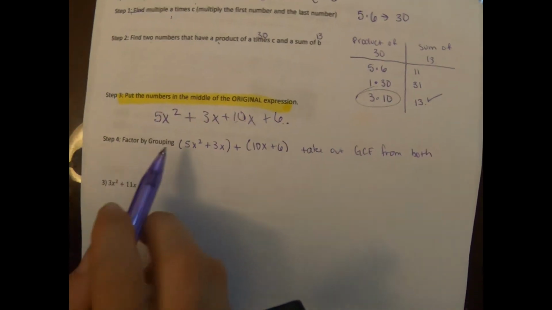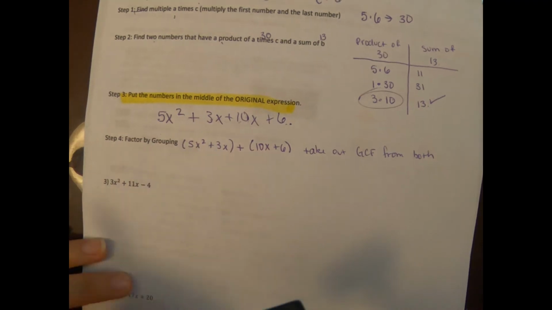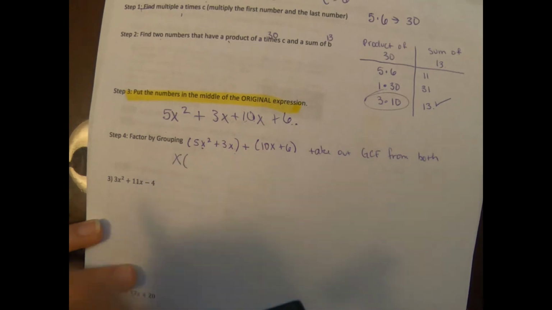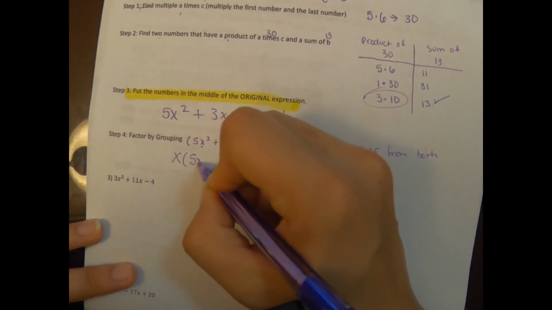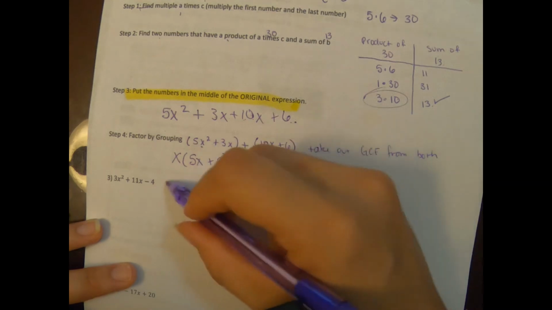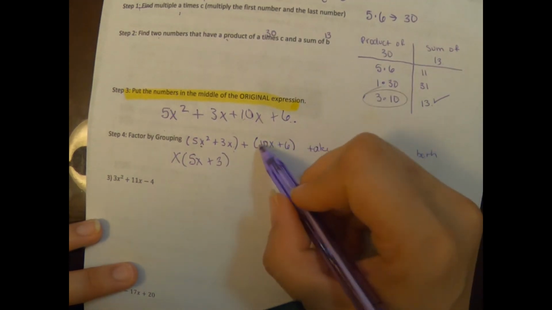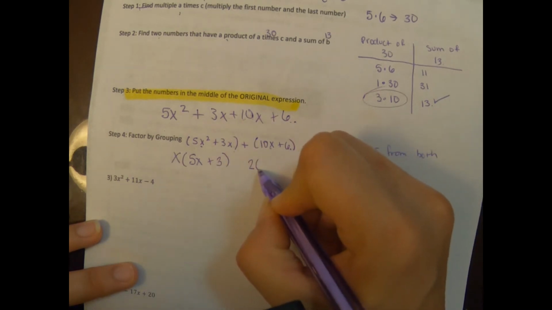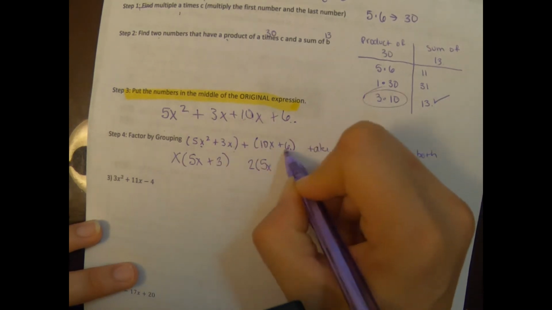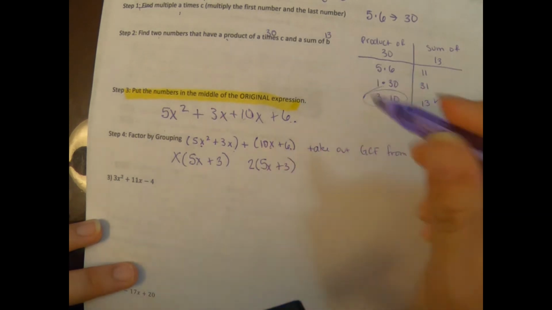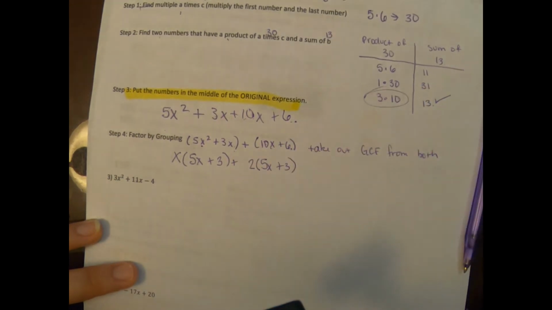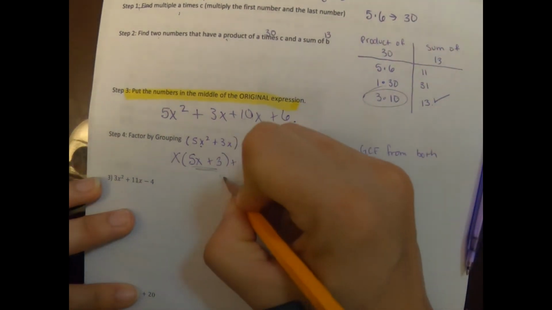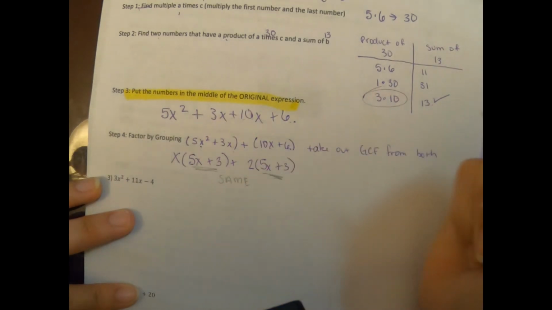Looking at my first 2, 5 and 3 don't have any number in common that they both divide into, but they both have x, so I'm going to put an x out front, leaving 5x plus 3 inside. I took 1 out, and that's what I have left. 10x and 6 both divide by 2, so I'm going to put a 2 out front. 10 divided by 2 is 5. 6 divided by 2 is 3. And good news, the parentheses are the same. That has to happen. If that does not happen, you have made a mistake.